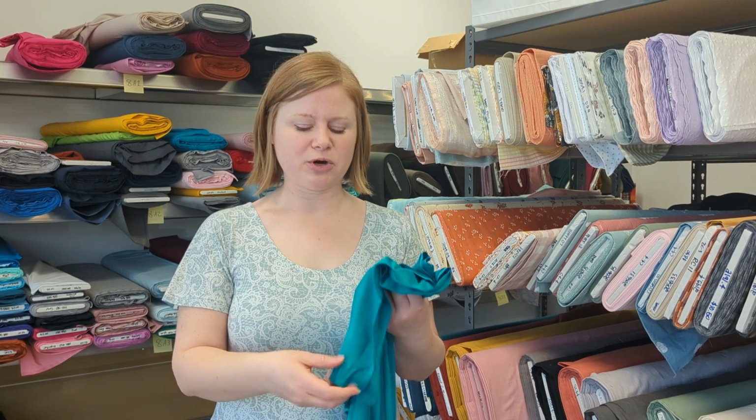Another important factor is the recovery of the stretch. So this means whether or not the fabric will go back to its original shape after it's been stretched. If it has excellent stretch recovery, it will go right back to its original shape. And if it has poor stretch recovery, then once you stretch it out, it will stay stretched out. And if you use this for items that are meant to stretch, then you're going to end up with a baggy, shapeless garment.